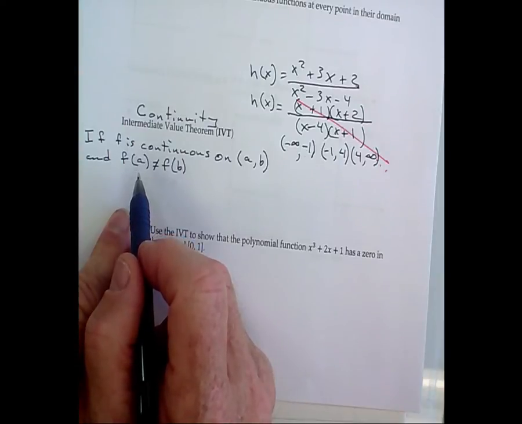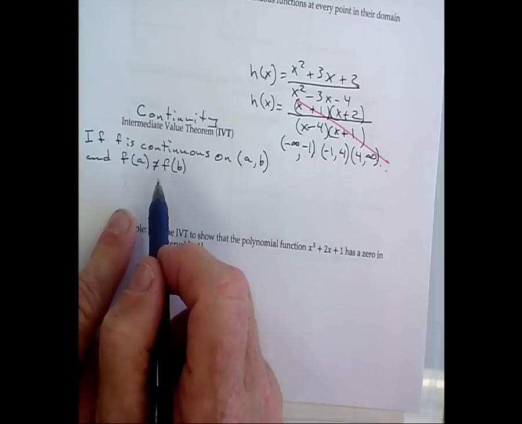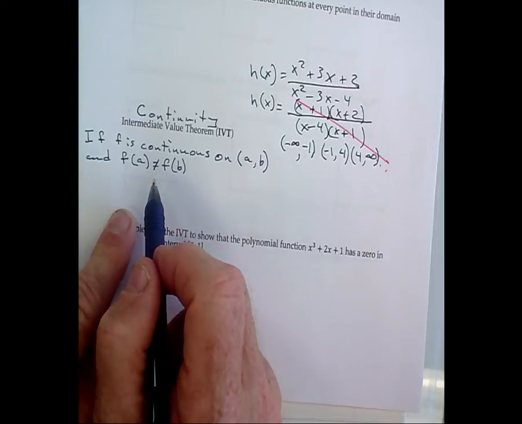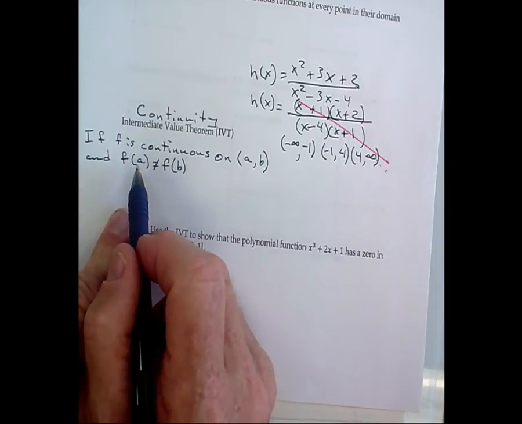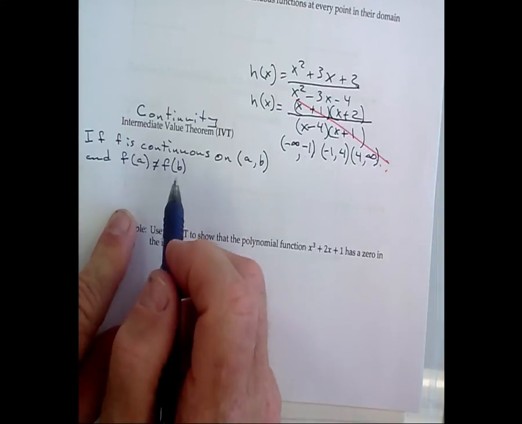What's another name for output? Okay. Do you think you know, Justin? Another name for output? If A and B are x values, and I plug them in, what kind of values come out?